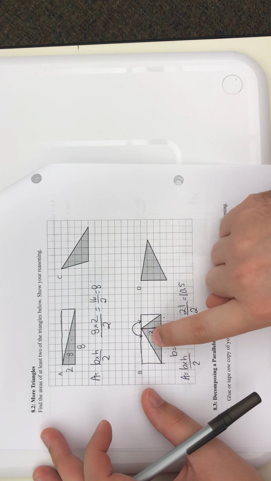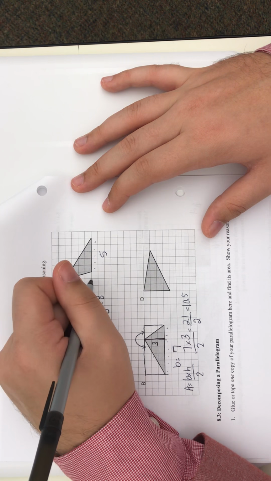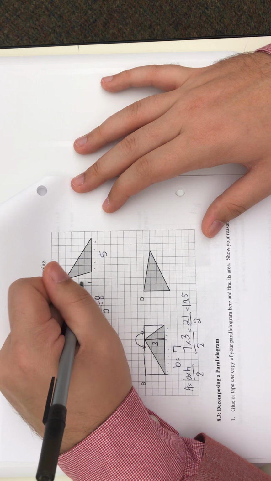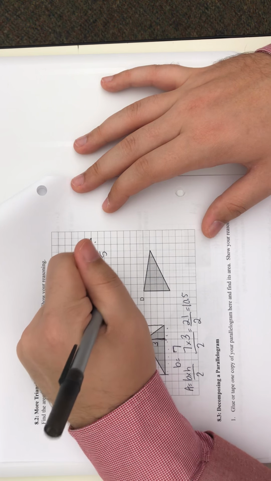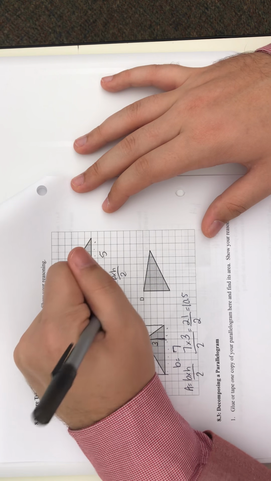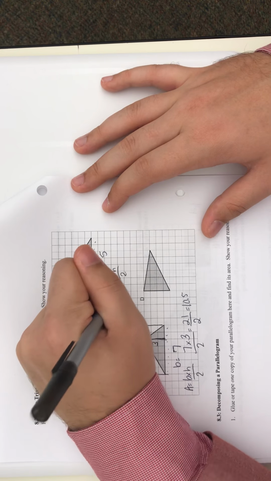On C, what we're going to do is we can still find the base, right? 1, 2, 3, 4, 5. I have a base of 5. And for height here, notice that it's not perfect, but I can write here 1, 2, 3, 4. And remember, I have base times height divided by 2. So I have 5 times 4 divided by 2.